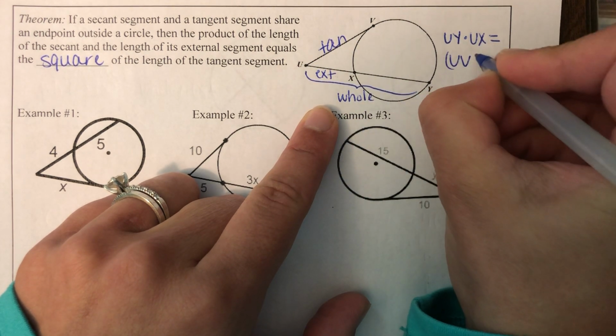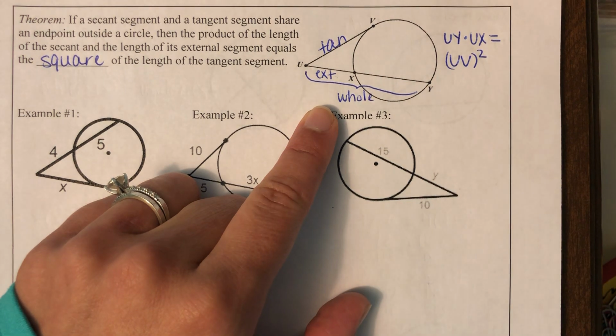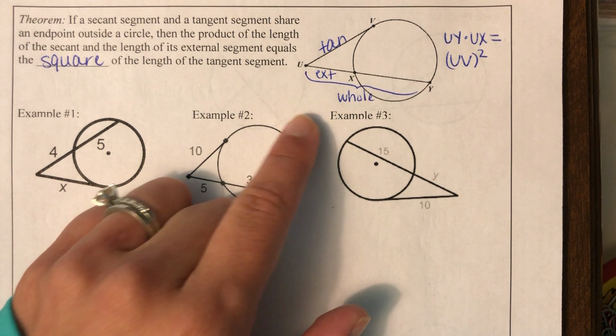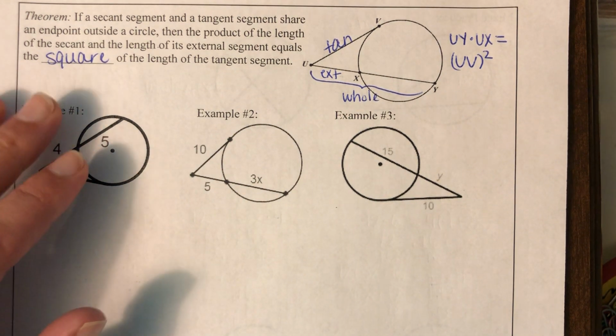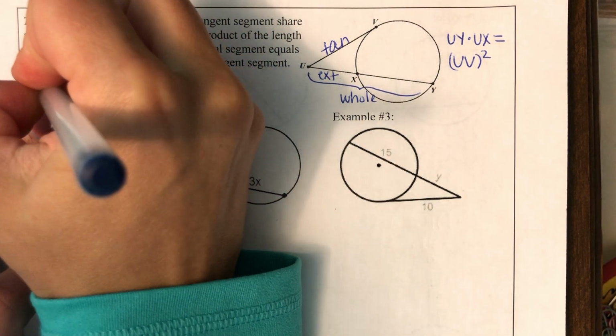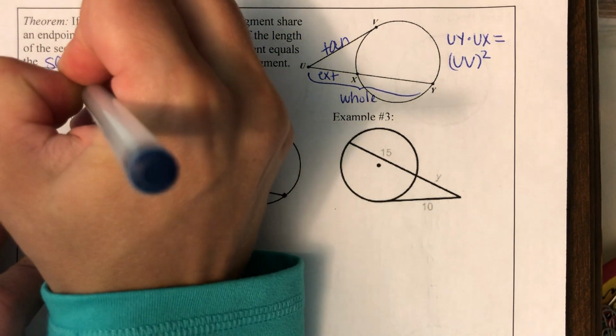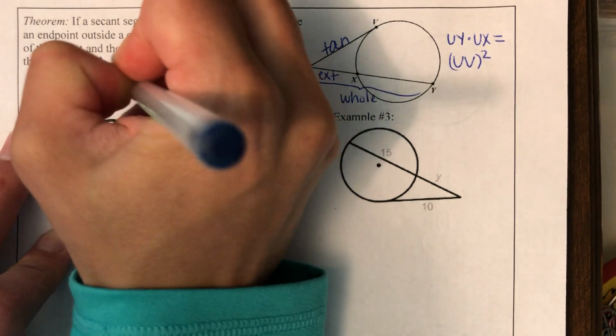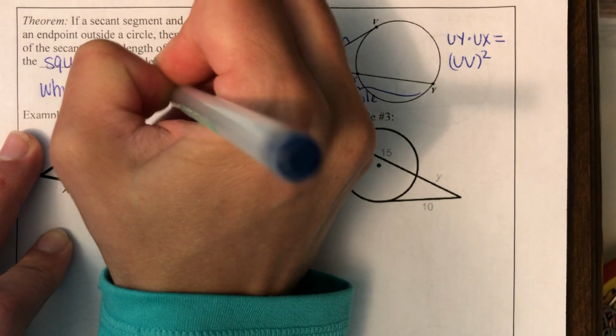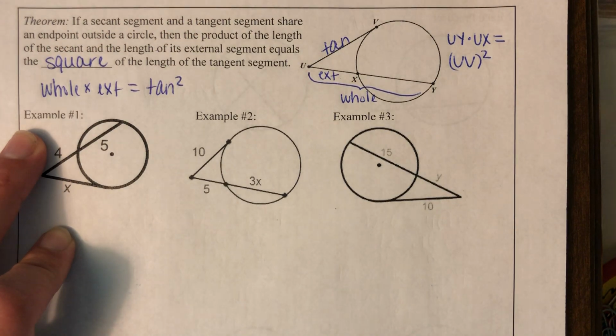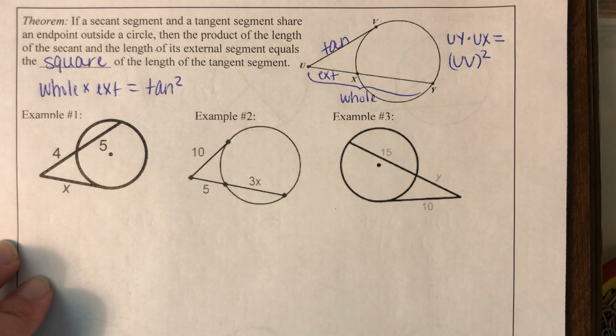It's going to get squared like that. So if you want to memorize something simpler, you can memorize whole times external, just like the other secant, equals tangent squared. Okay, let's practice some of those.